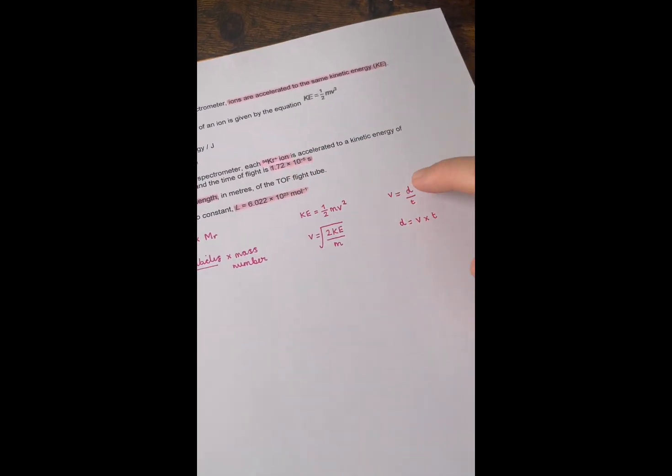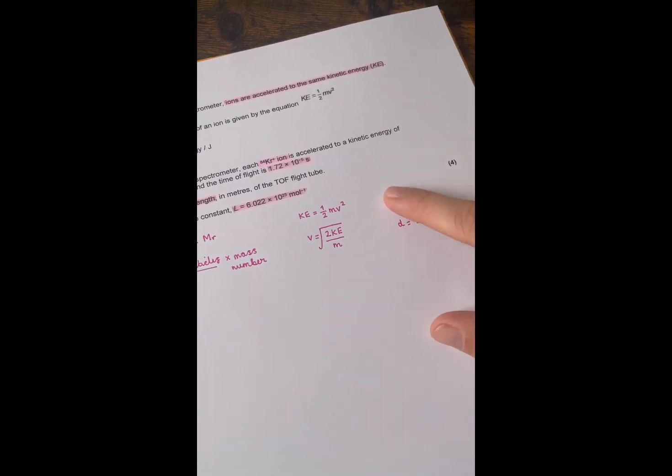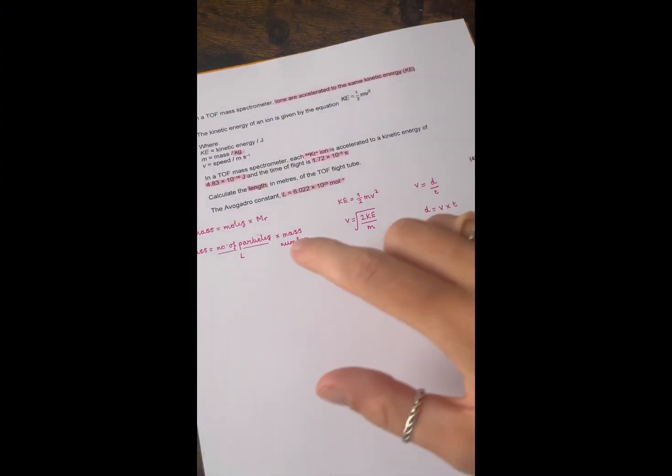So again, you may have to rearrange this differently depending on what you're looking for. If you were wanting to get the time of flight of the ion, for example, it would be distance divided by velocity. Or it may be that you have distance and time, and this is how you work out velocity in a question where you are working backwards as such. So we can also just use the equation in the format that it's been given here on occasion. Now for this particular question, this is the order that I need to do these three different calculation equations in.